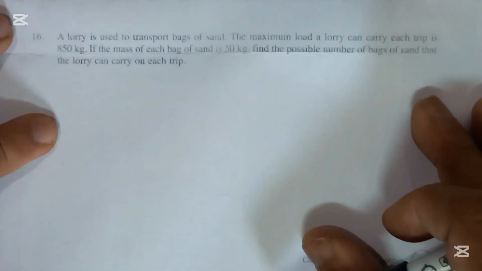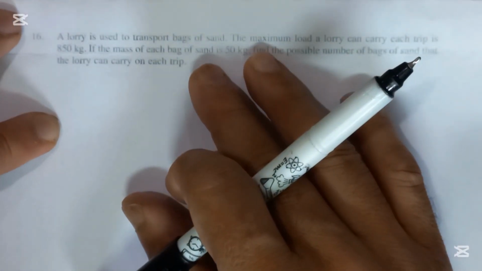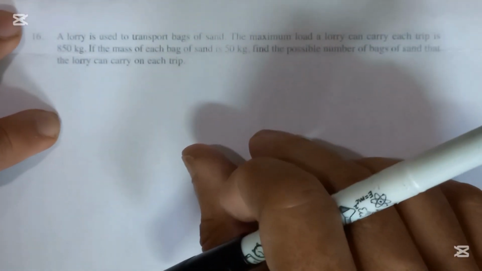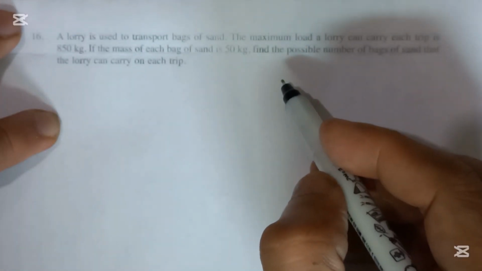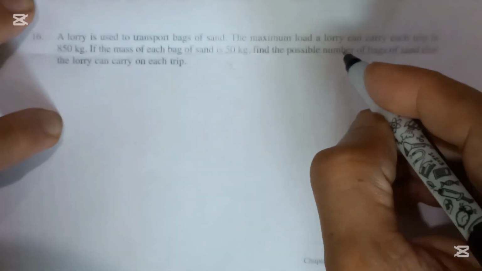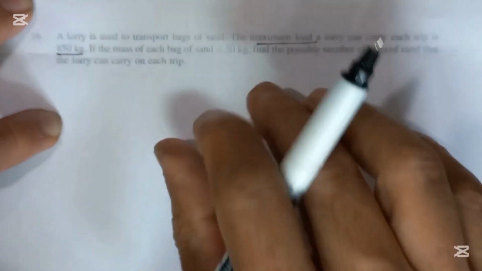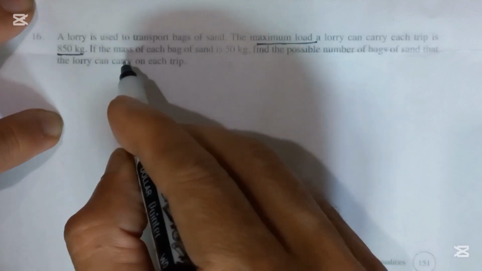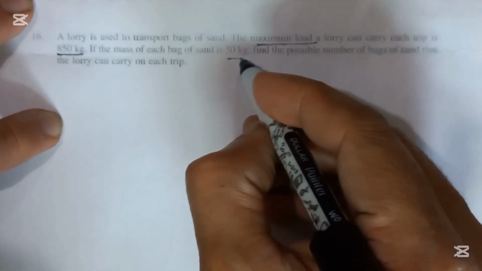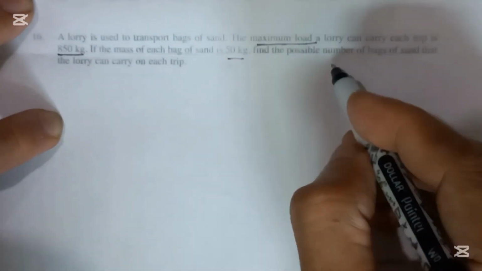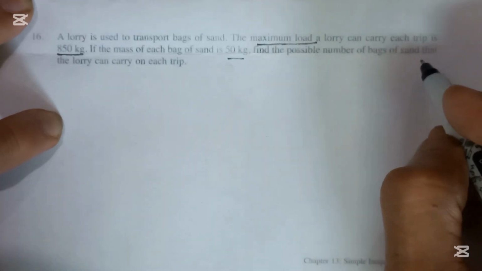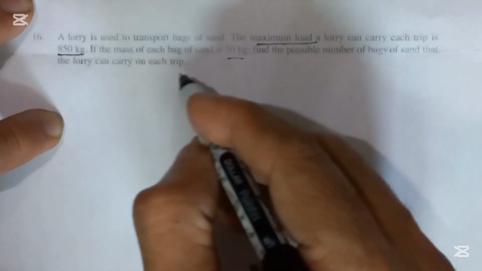Here is another statement question. Read the statement carefully because the first step of making the inequality is very important. A lorry is used to transport bags of sand. The maximum load a lorry can carry each trip is 850 kg. So this is the maximum load a lorry can take. If the mass of each bag of sand is 50 kg, find the possible number of bags of sand that the lorry can carry on each trip.